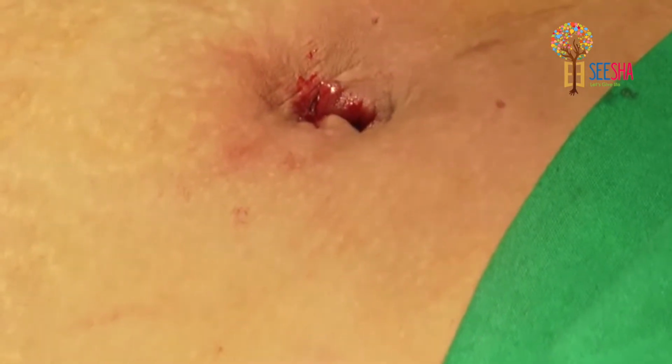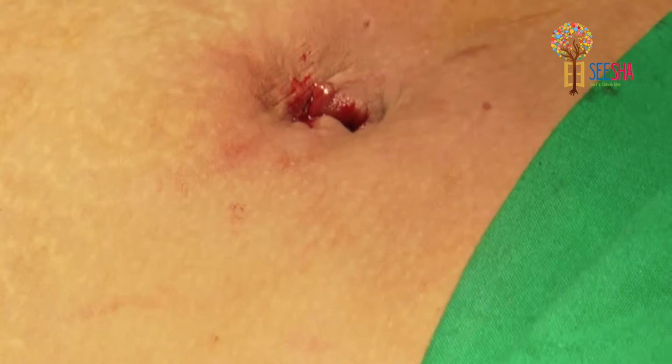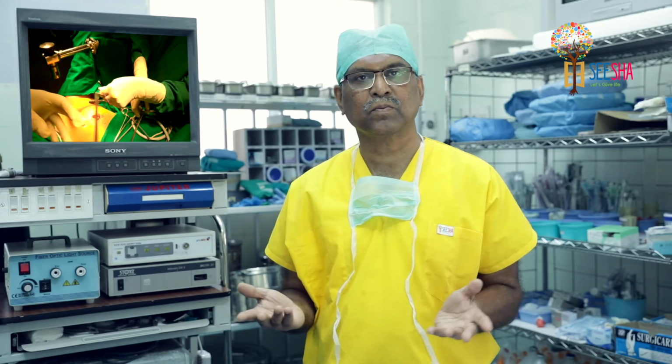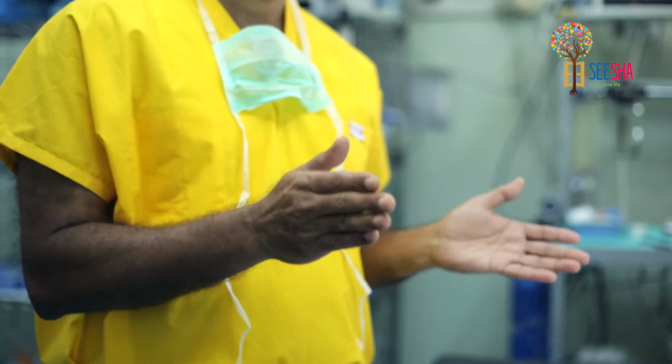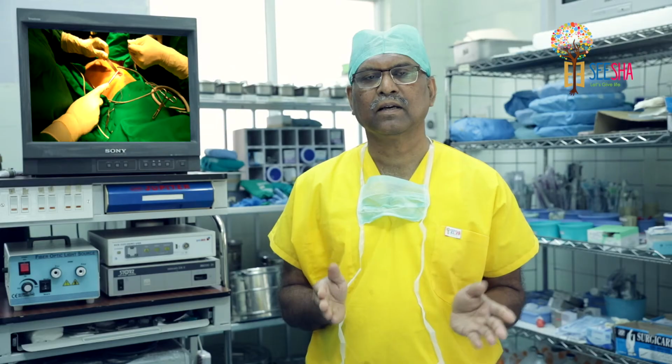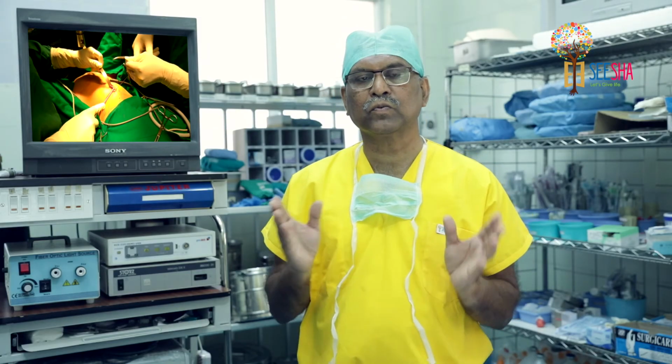So we have not had much problem with the wound infection. The infection rate has been less than 6% in many of the studies. And again, working in rural areas, generally the infection rate is much less. Hence, this is a very useful procedure. And a big advantage is that it is possible to do them under spinal anesthesia.